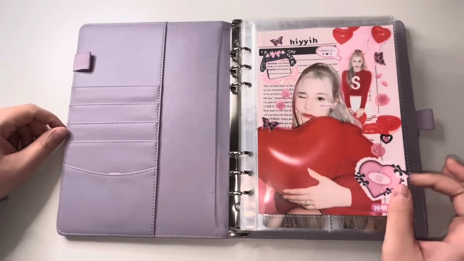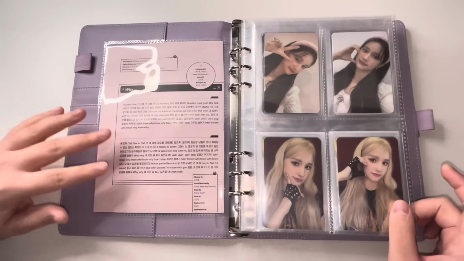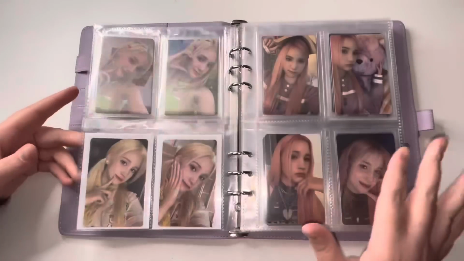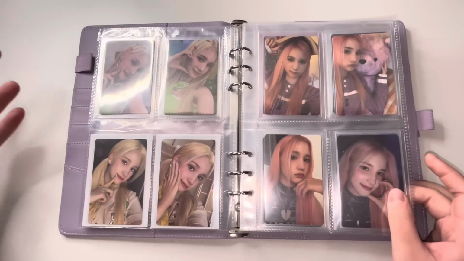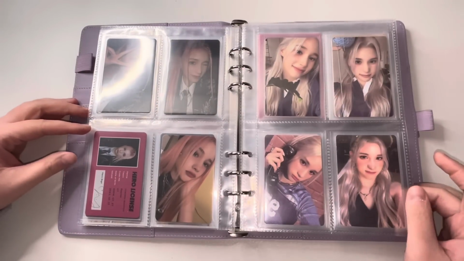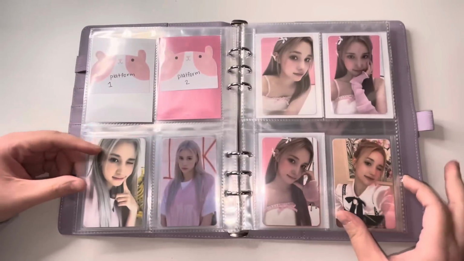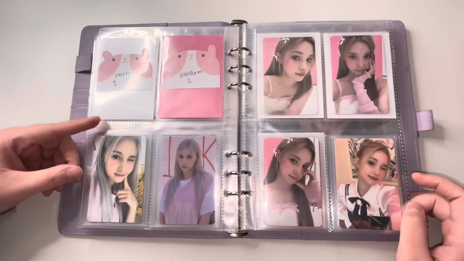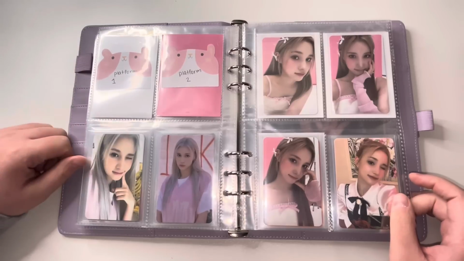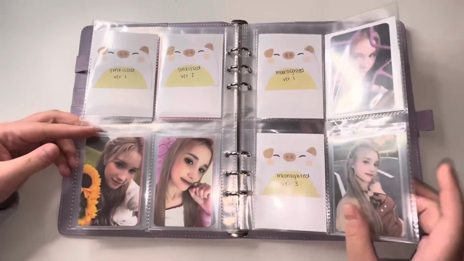Yeah, we have a Hiyyih divider. I like it. It's okay. I collect all of her album cards. I don't really collect any POBs, like with NCT, just if they come with my Mercari Japan stuff, I will collect them, but other than that, not really. Her platform cards for Love Struck are so incredibly hard to collect. I don't know why, because these are still in print, but for some reason they're hard to find.